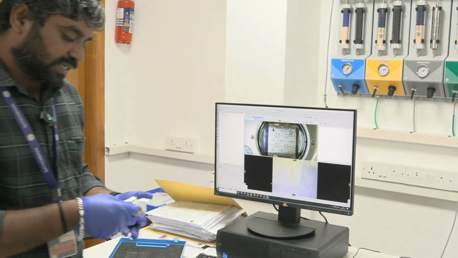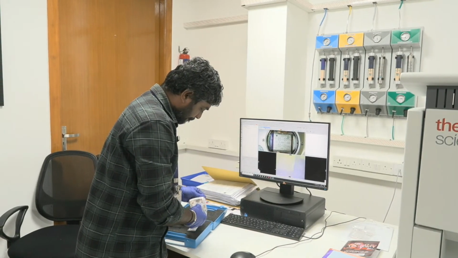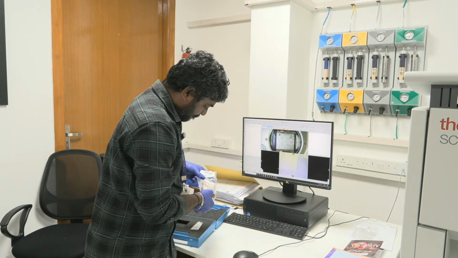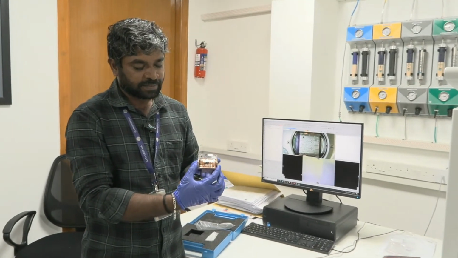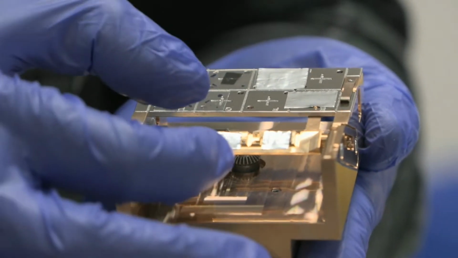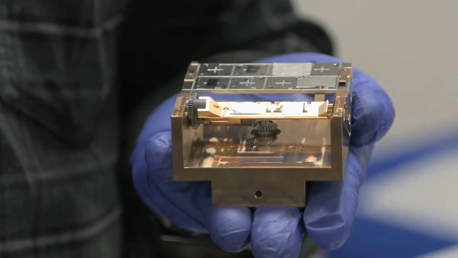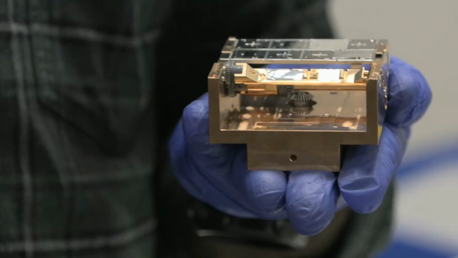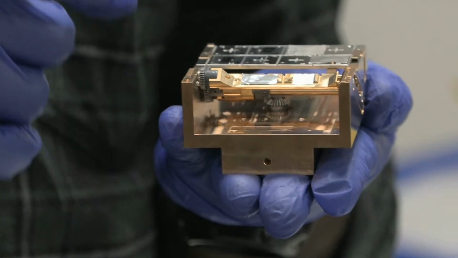So another option we have is the angle resolved XPS holder. Here you can mount your samples. If you are working with ultra thin films, in the range of 3 nanometer or 5 nanometer thin film, you want to focus more on the surface. You don't want to get the substrate information. In those cases, you can use this angle resolved XPS.